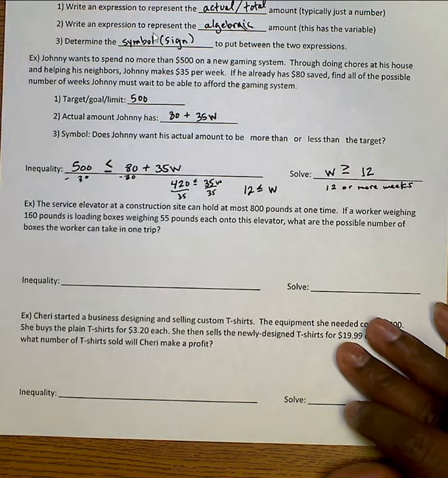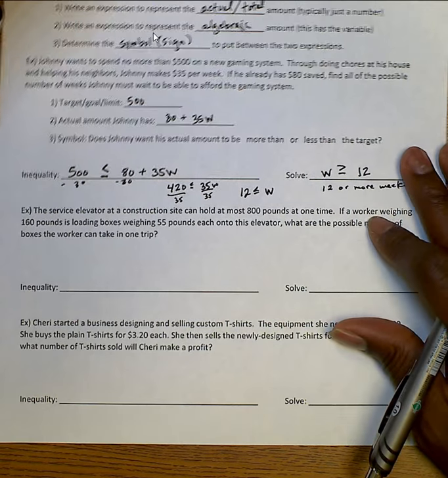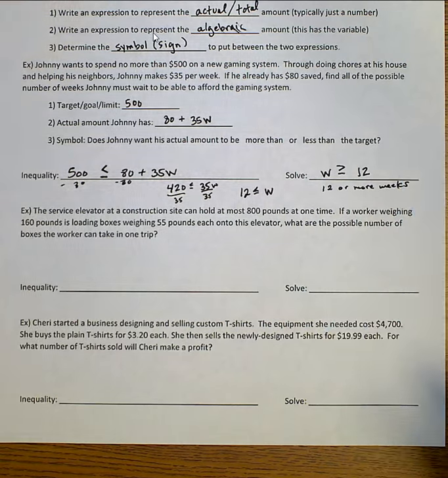Alright, a couple more problems that we'll go through. The service elevator at a construction site can hold at most 800 pounds. If a worker weighing 160 pounds is loading boxes that weigh 55 pounds each onto the elevator, what are the possible number of boxes the worker can take in one trip?